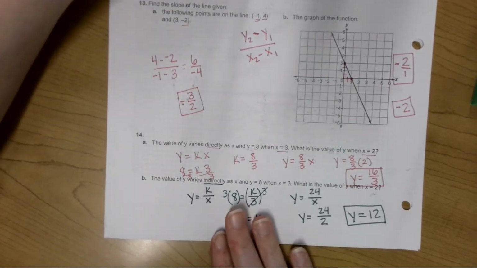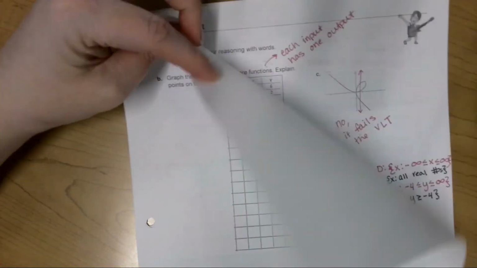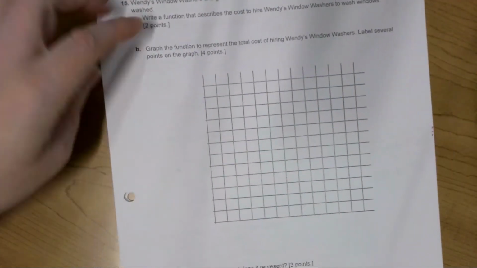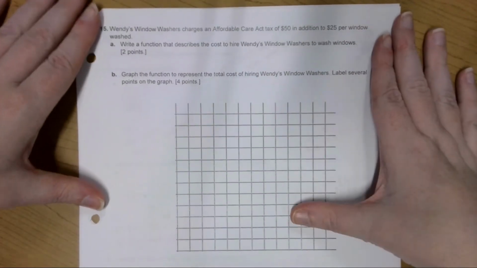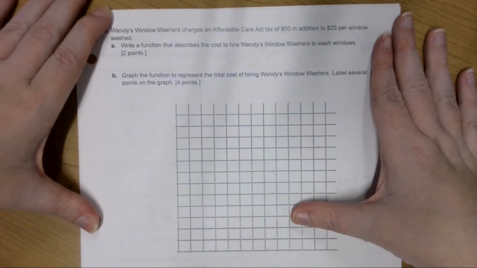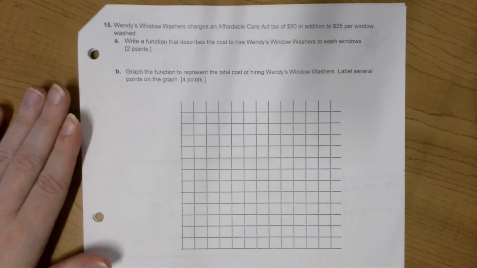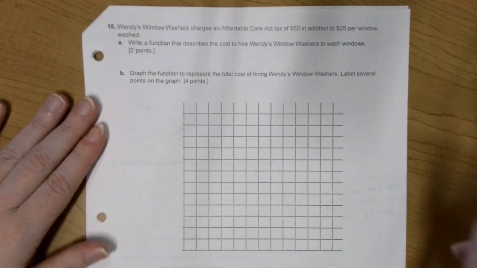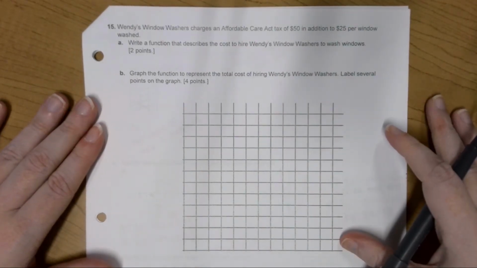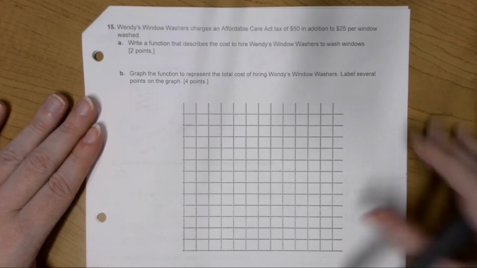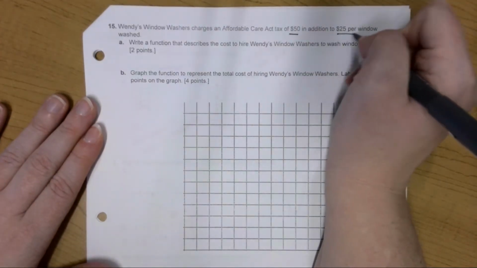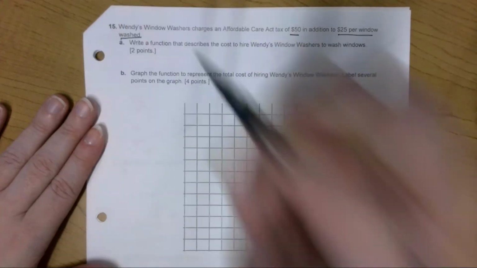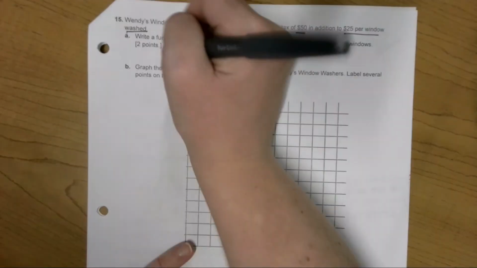And then we're going to go to number 15, which is the constructed response question. And this looks super similar to your real test, guys. Like, you have no idea how similar it looks. Like, it's legit. Okay, Wendy's Window Washers charges an Affordable Care Act tax of $50 in addition to $25 per window washed. Okay, so when we write our function, we're going to start with f of x.